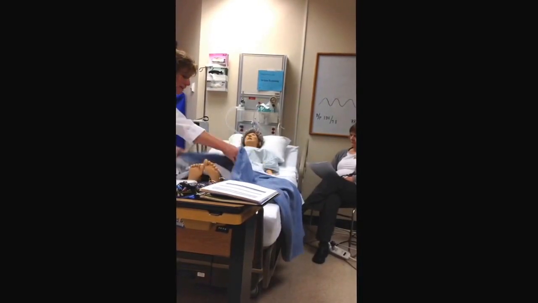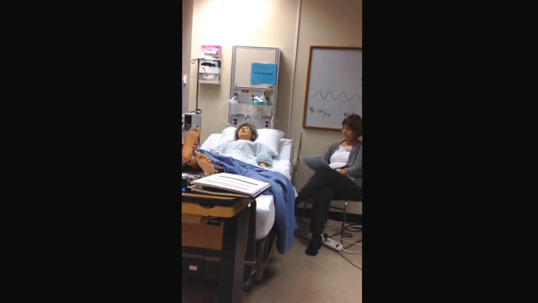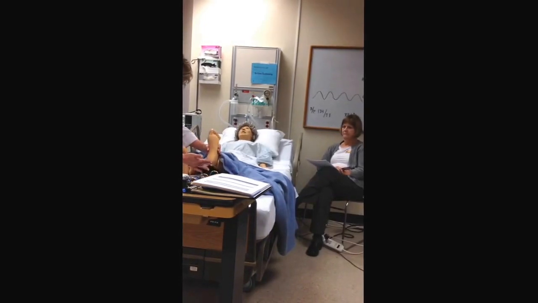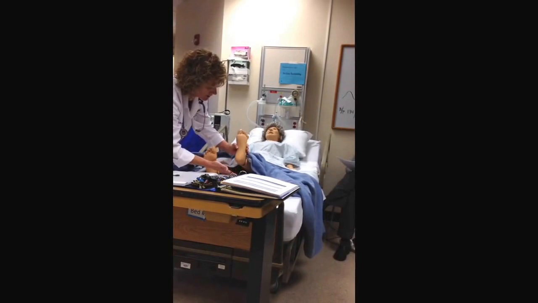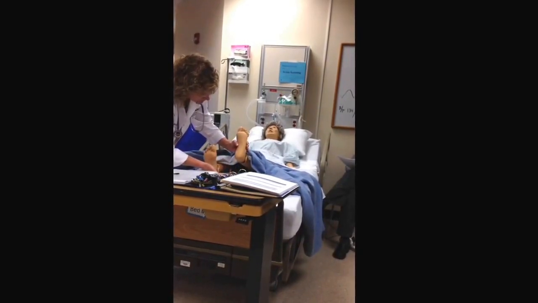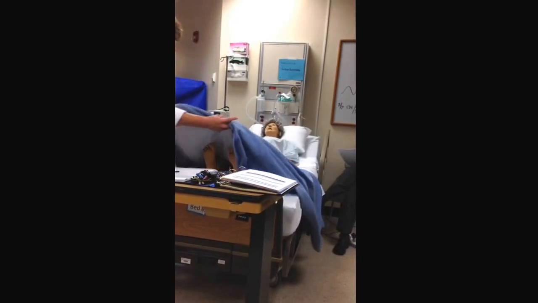It's all nice and beige and no reddened pressure areas. I'm going to palpate your heels. They do not feel boggy or squishy. No discoloration. No non-blanchable areas, so your heels look good.